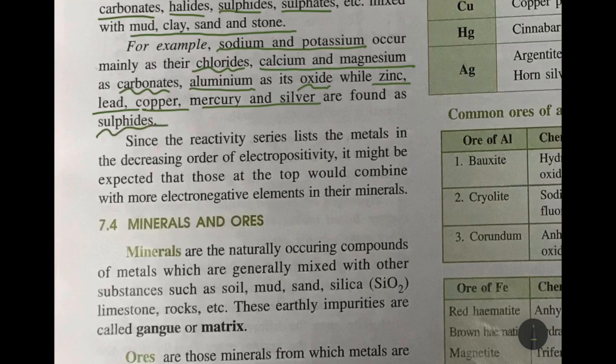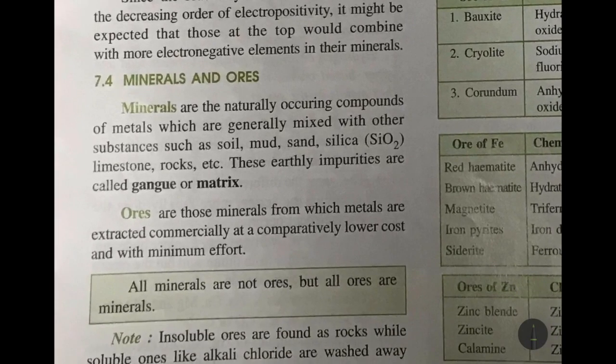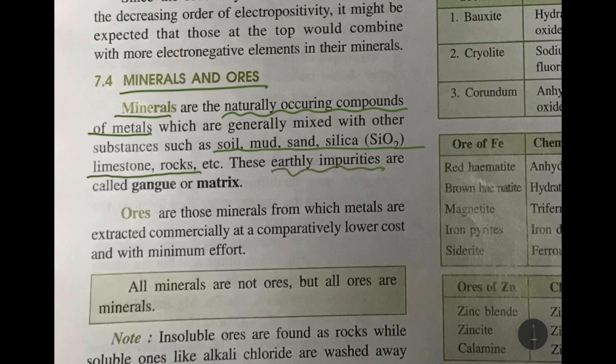Now, the reactivity series lists metals in decreasing order of electropositivity. The ones at the top are more electropositive, so they will combine with more electronegative elements in their minerals. So, minerals and ores. Minerals are naturally occurring compounds found in the Earth's crust. They are compounds of metals, mixed with other substances like soil, mud, sand, silica, silicon dioxide, limestone, and rocks. These are known as earthly impurities and are called gangue or matrix.